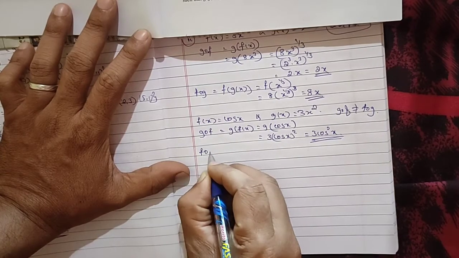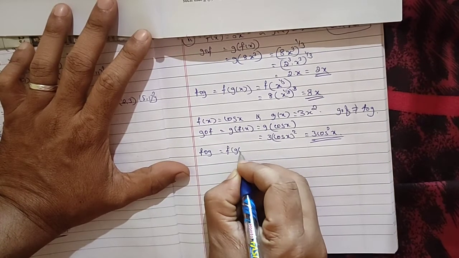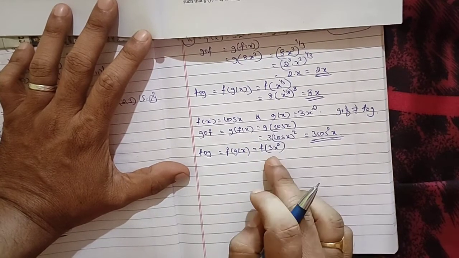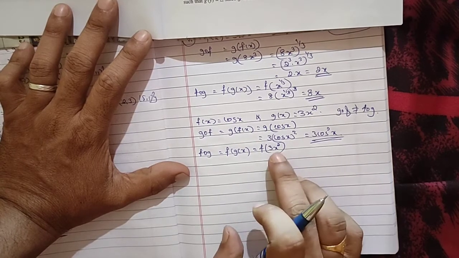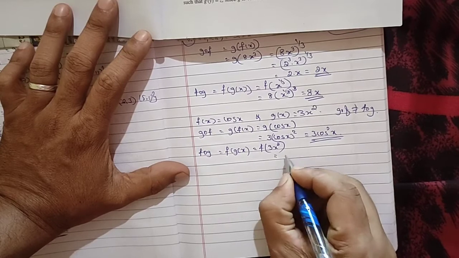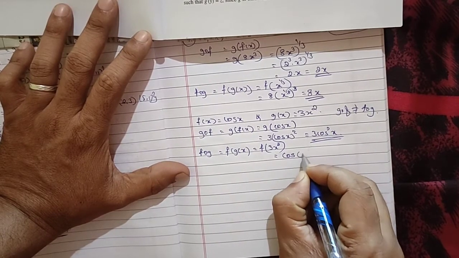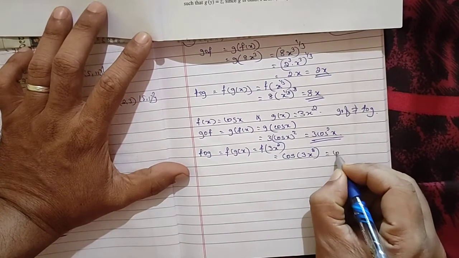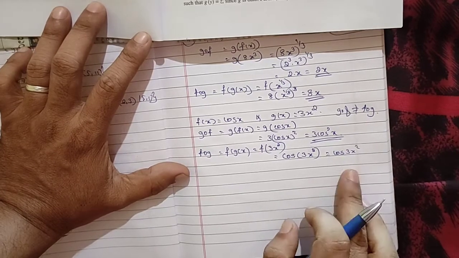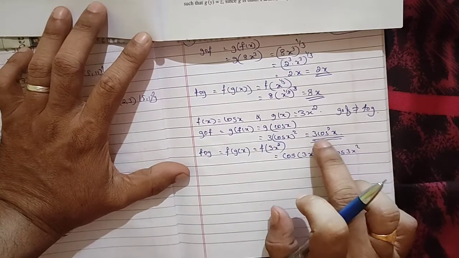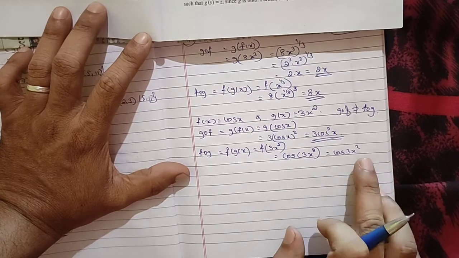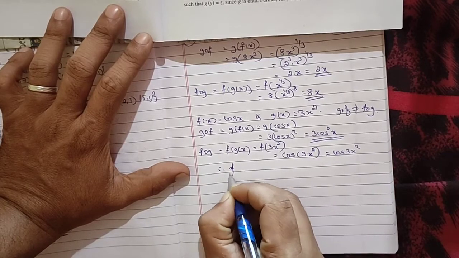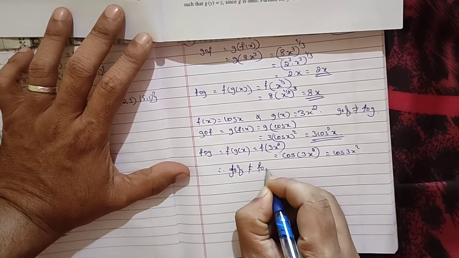Now f of g. What are you getting? f of g can be written as f of g of x. g of x is 3x square. Now f of g of x means f of x is cos x, so cos of 3x square. So now g of f is 3 cos square x and f of g is cos 3x square. So it is not equal. Therefore g of f is not equal to f of g.